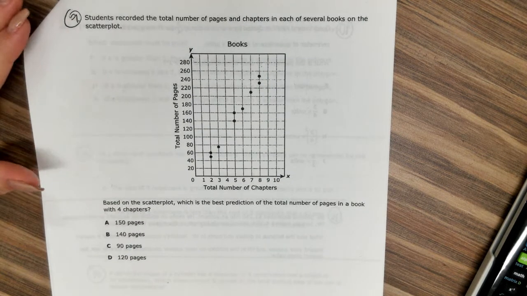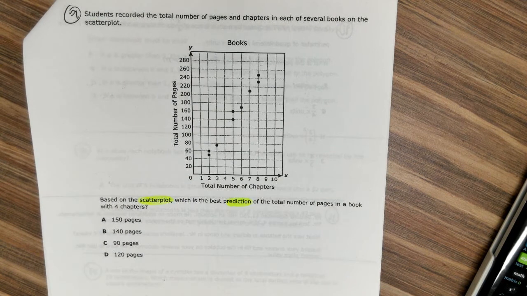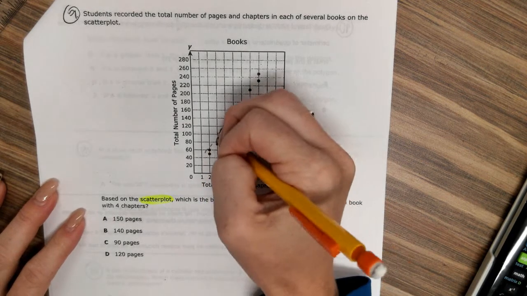All right, number 9 is a scatter plot. And they wanted you to make a prediction. Now remember, when you're taking your benchmark, you're going to be doing this on the computer. So you're going to have to use that straight line tool, right? But when we're doing it on paper, we need a straight edge. And you don't have to do that on the computer. It's kind of easier, I think, on the computer.